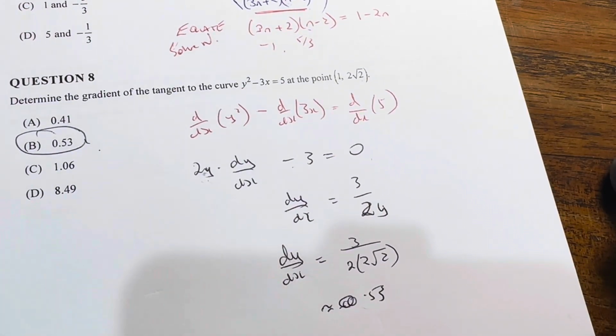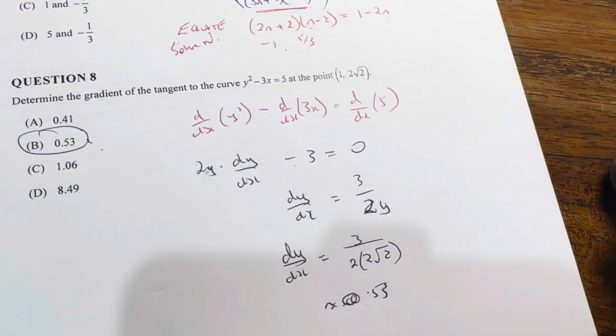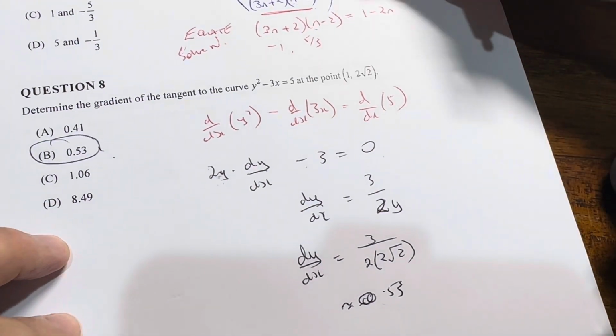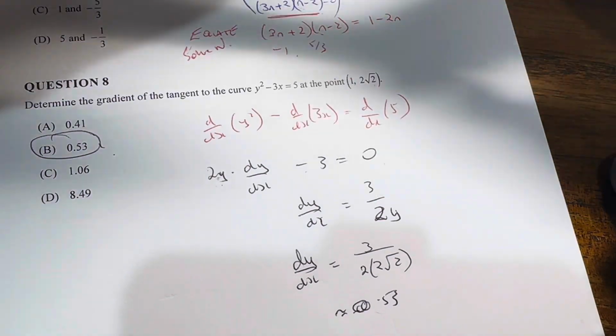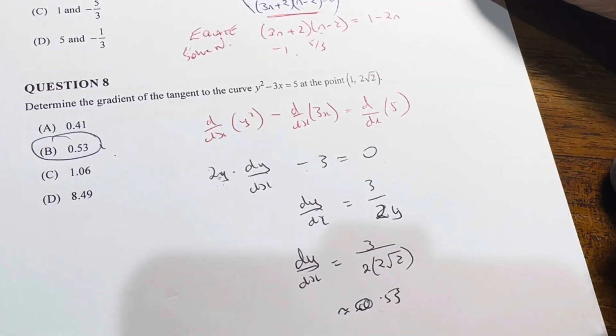So we just had to implicitly derive to get our gradient and then just substitute in what we needed. The x was unnecessary. We didn't need that because our gradient was just 3 over 2y.